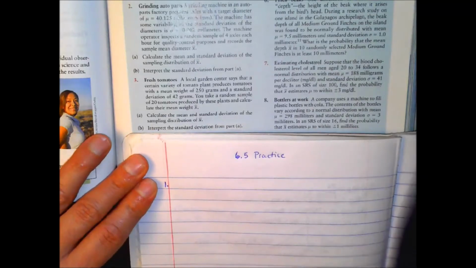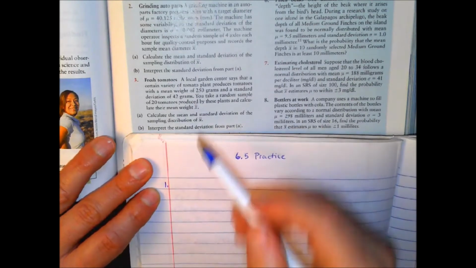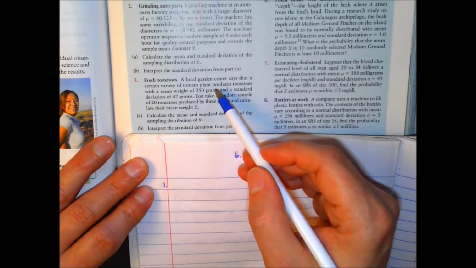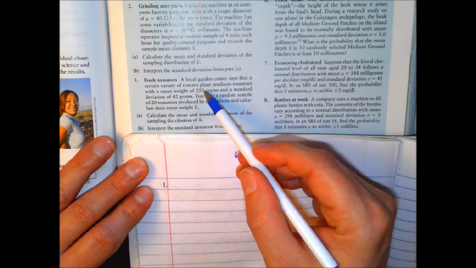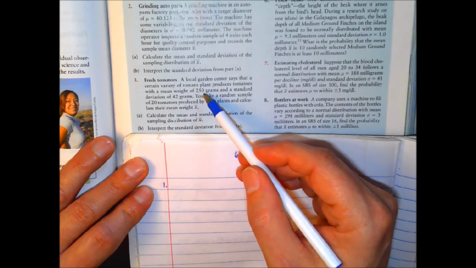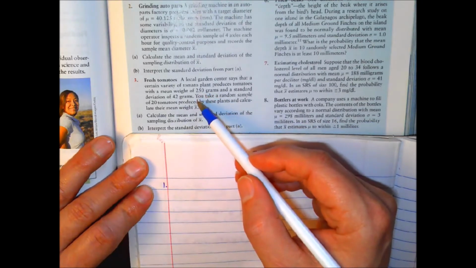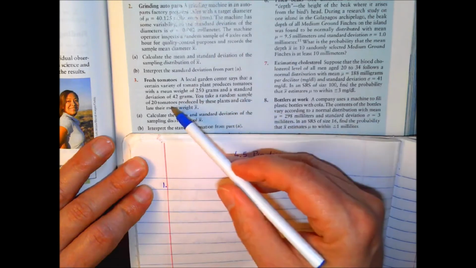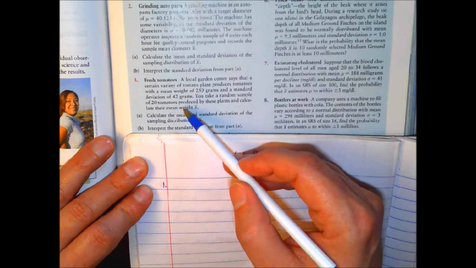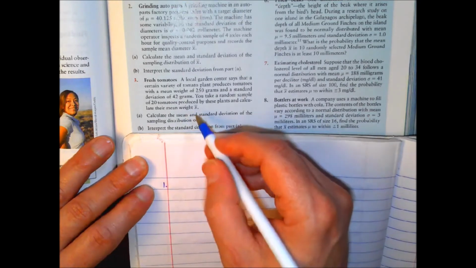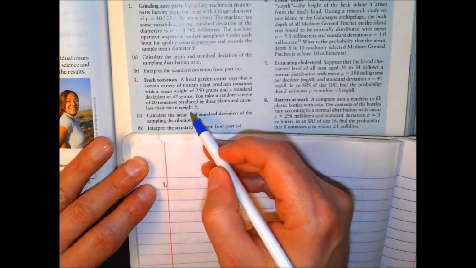This is a 6.5 practice. First problem you had: a local garden center says that a certain variety of tomato plants produces tomatoes with a mean of 250 grams and a standard deviation of 42 grams. You take a random sample of 20 tomatoes and calculate their mean weight.